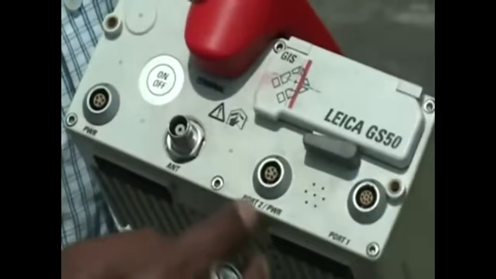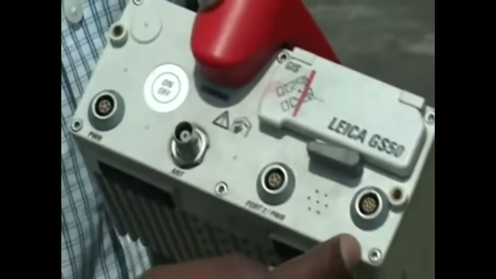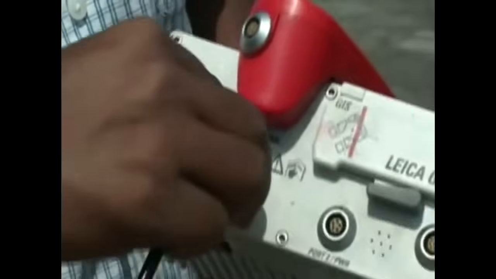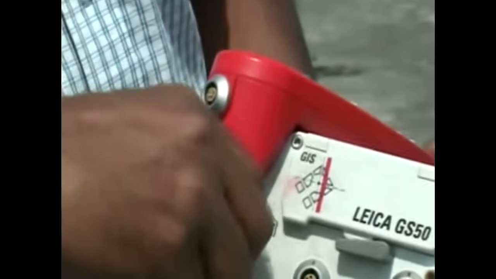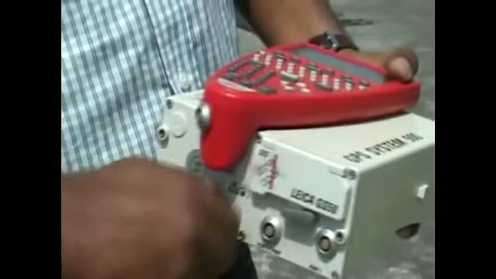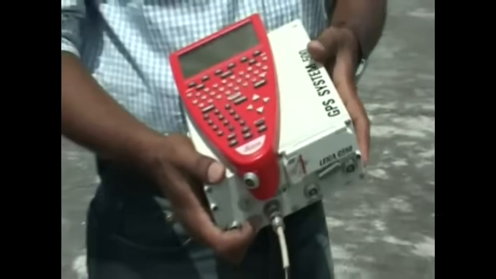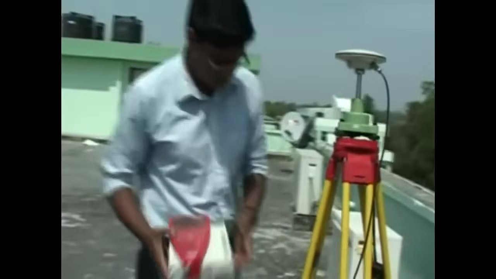At the receiver you have got the different ports. This port is for the antenna, this port is for the power, and this is the extra port, and these are the power ports. Okay, so now I have attached the antenna with the receiver. Now we need to give the power supply to the receiver.